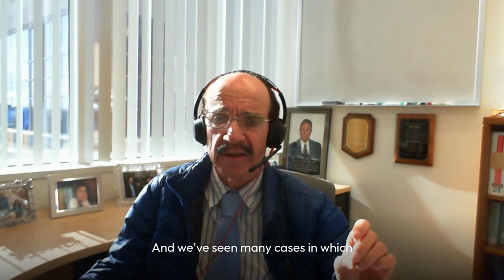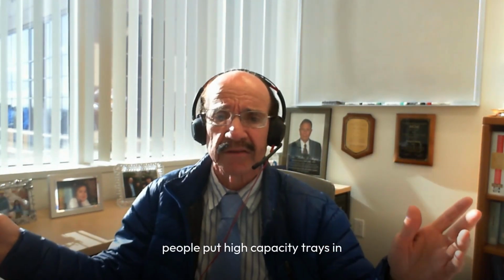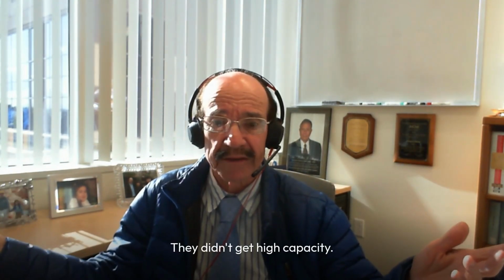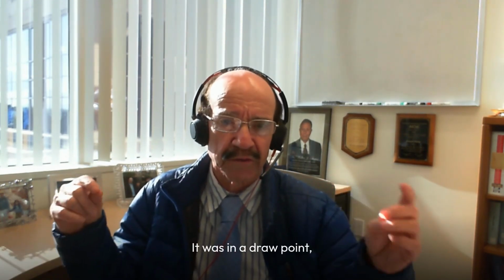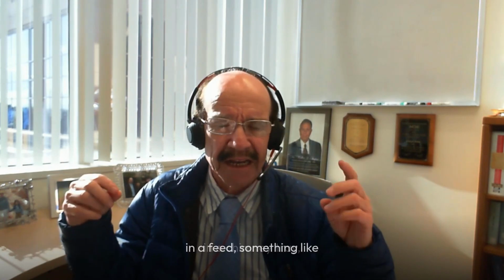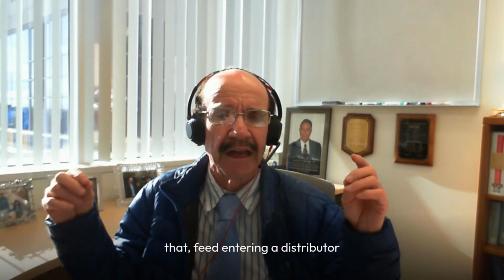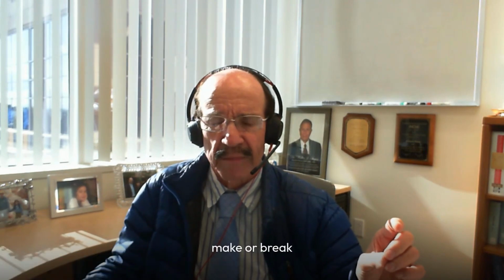And we've seen many cases in which people put high capacity trays in the column. They didn't get high capacity. Why? Because the bottleneck was not in the column, it was in a point of transition. It was in a draw point, in a chimney tray, in a feed, something like a feed entering a distributor incorrectly. These are the ones that will make or break it.